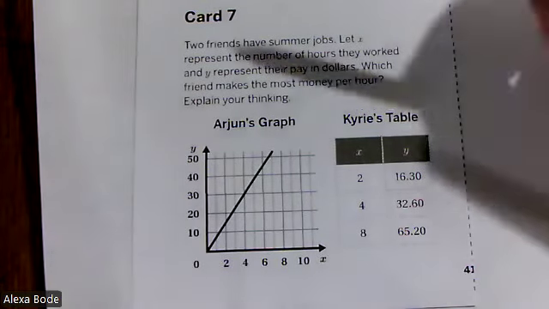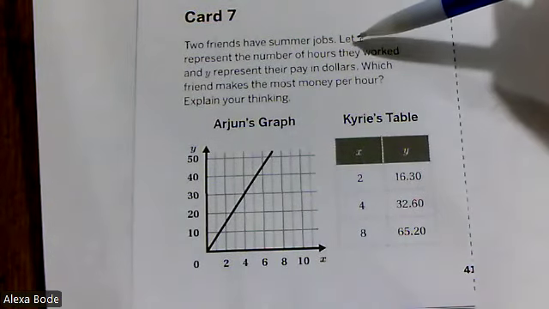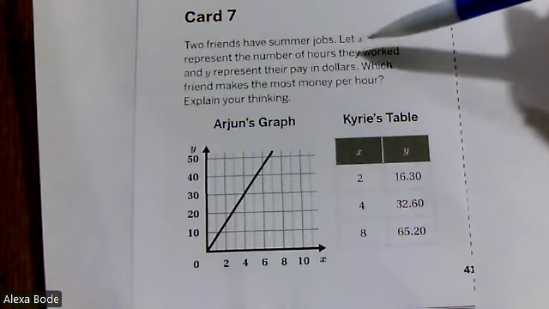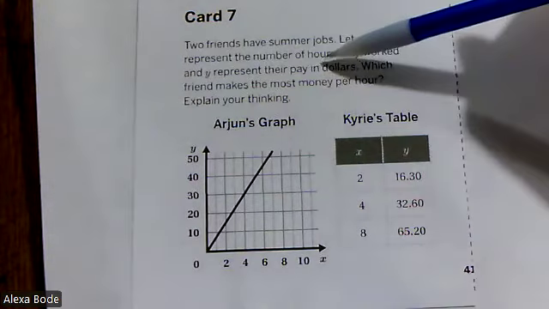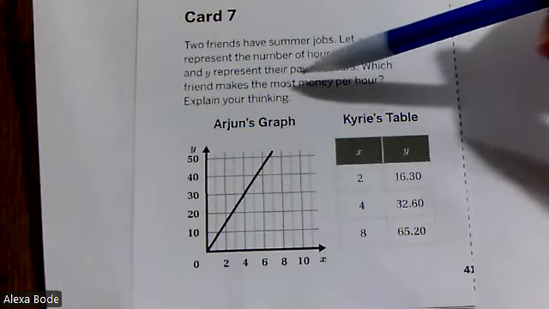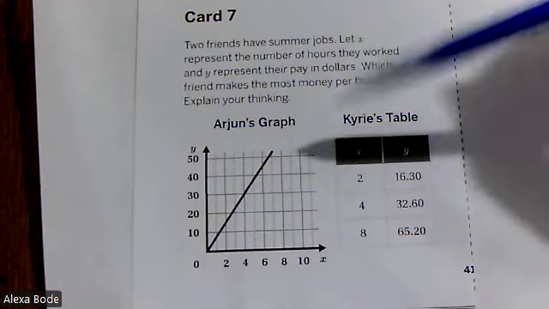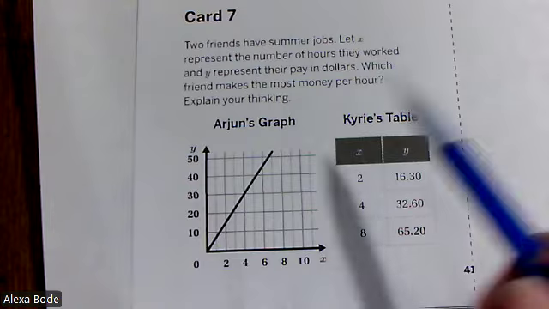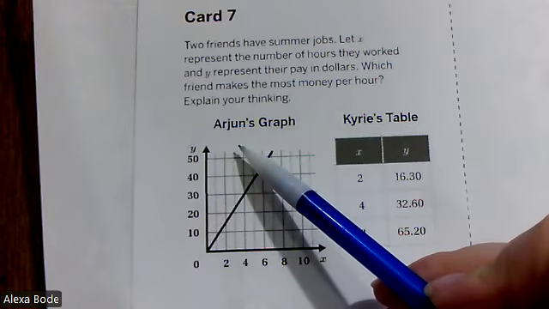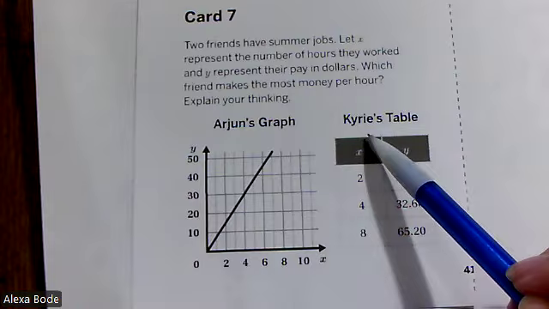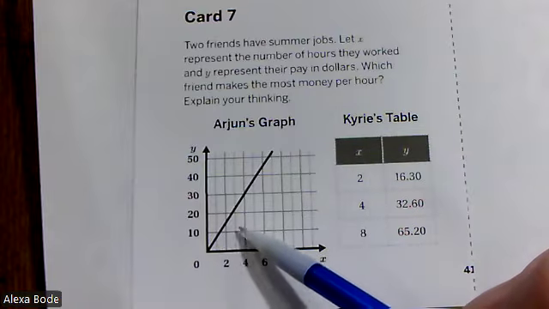Okay, card 7. Two friends have summer jobs. Let X represent the number of hours they worked and Y represent their pay in dollars. Which friend makes the most money per hour? Explain your thinking. So we have friend 1, Arjun, and friend 2, Kyrie.